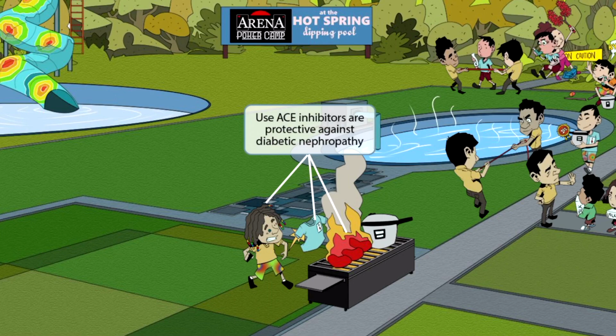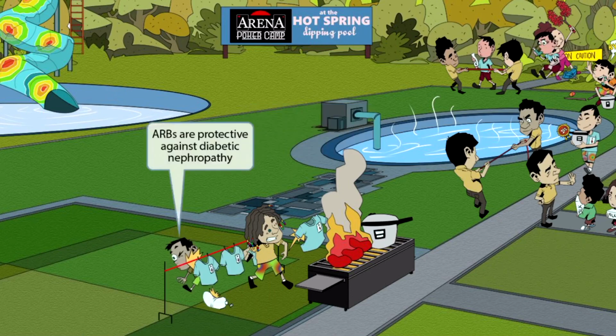So it would make sense that a patient with hypertension and diabetes should be given ACE inhibitors. Notice that there's a tense red rope with hanging camp shirts right behind this cooking counselor. This is where the counselor got that ACE shirt that he needed to use on that fire.